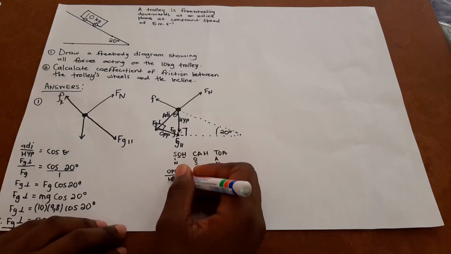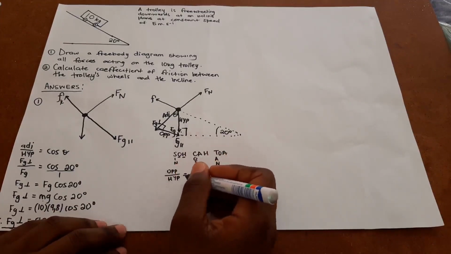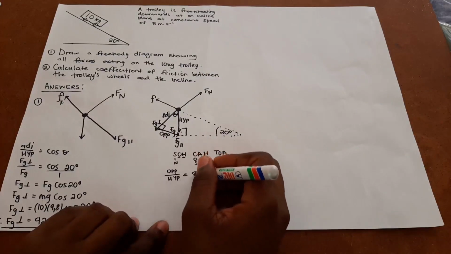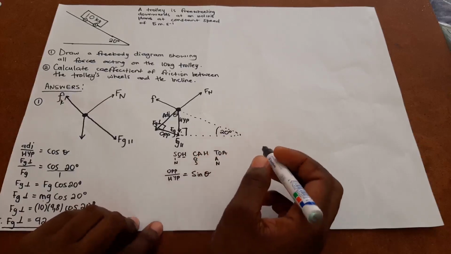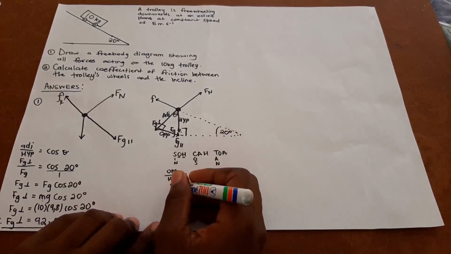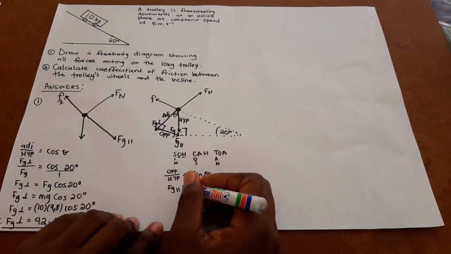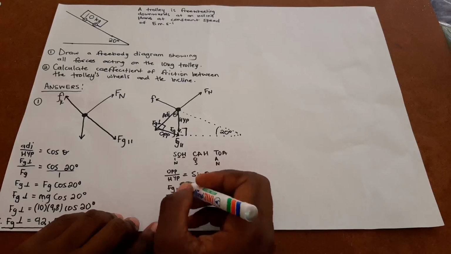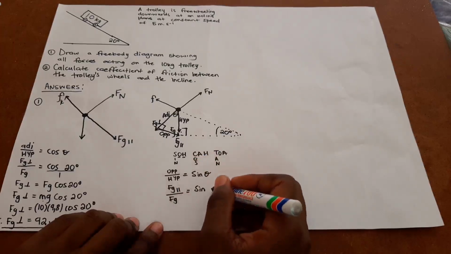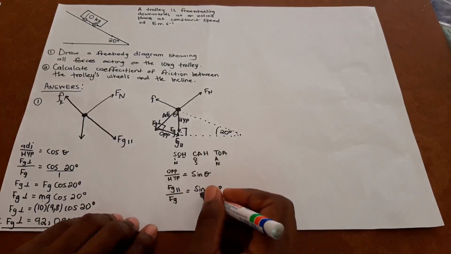Opposite over hypotenuse. It's always like this, guys, in each and every scenario. So opposite over hypotenuse, what's the opposite side? It's FG parallel, over the hypotenuse. What's the hypotenuse? It's FG. So this is equal to sine 20 degrees over 1.